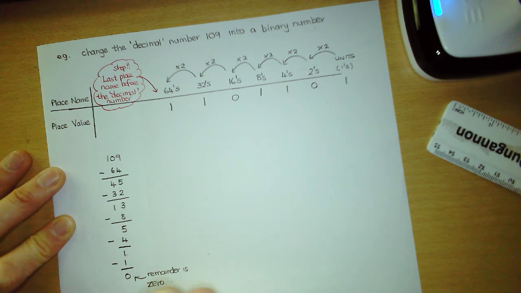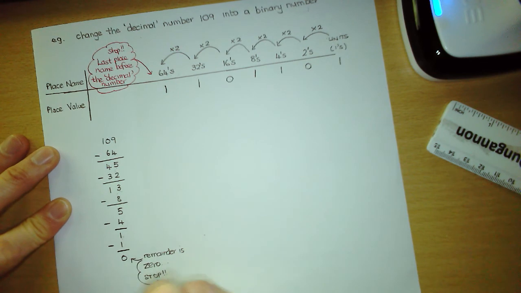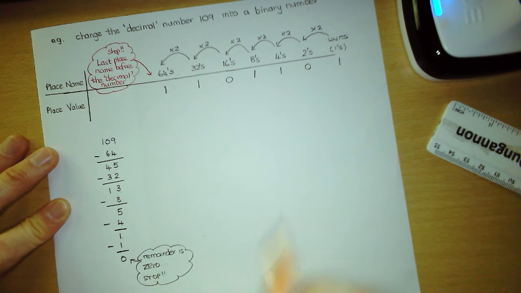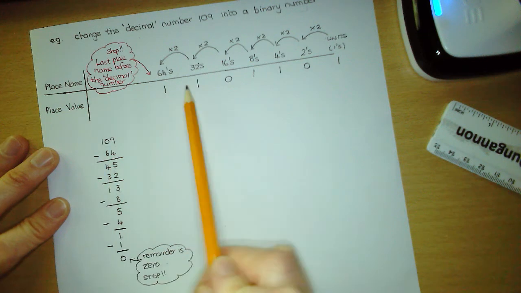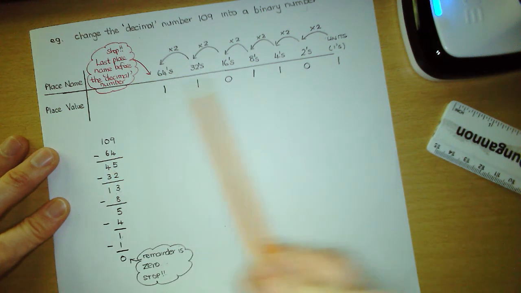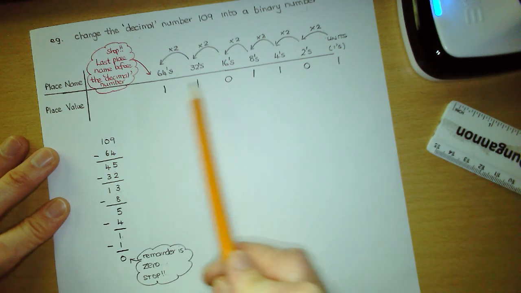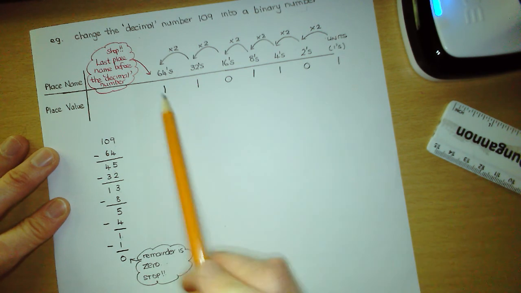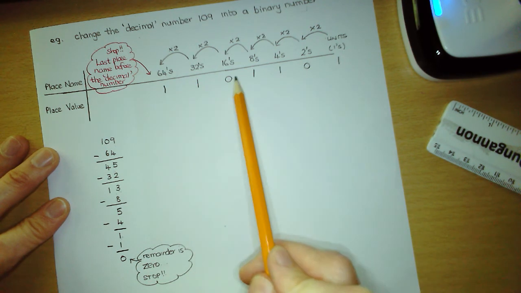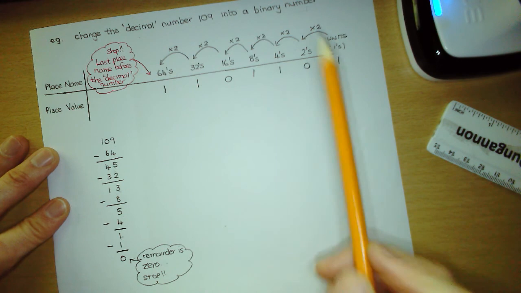Now, what we now do is we go to the place value table and we look at the bottom row, the place value row. So the place value row gives you all the digits that make up the binary number. So the binary number is 1101101.